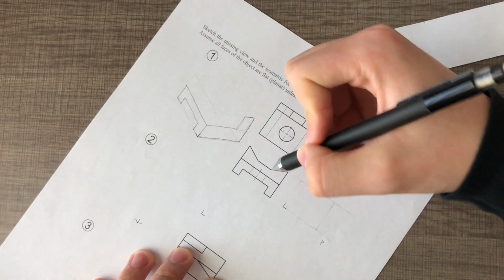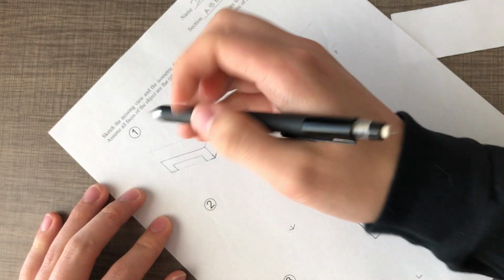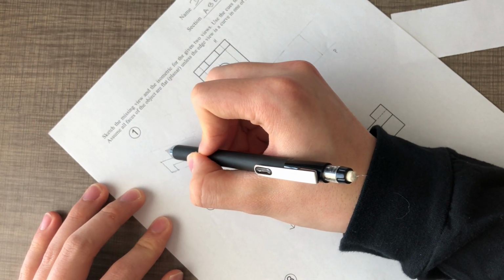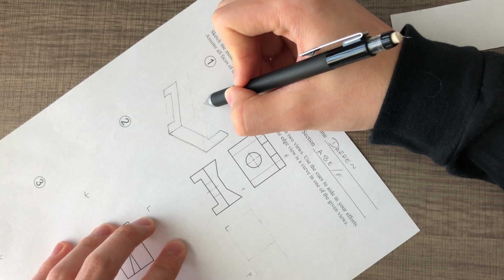I know that in front of the back part, it's just a straight line, so I can bring this one all the way to the back wall and finish some more. So bring this over parallel to the other ones.